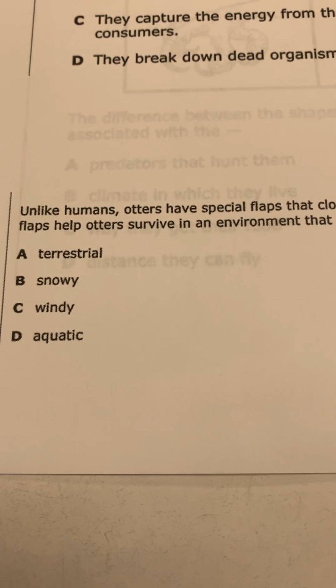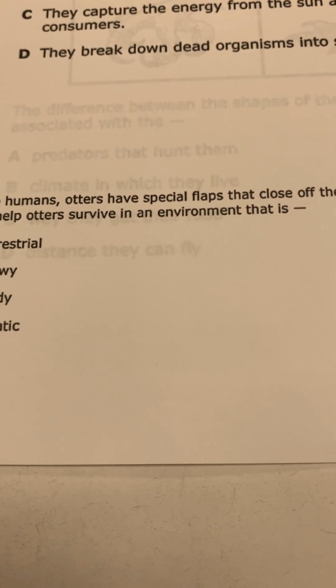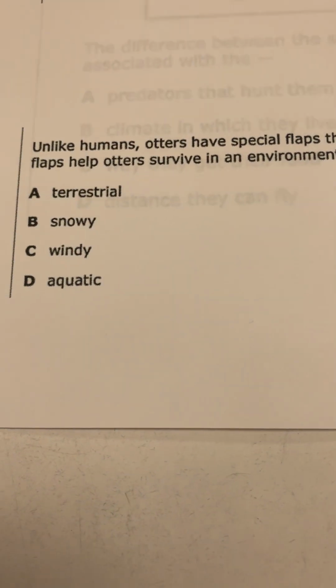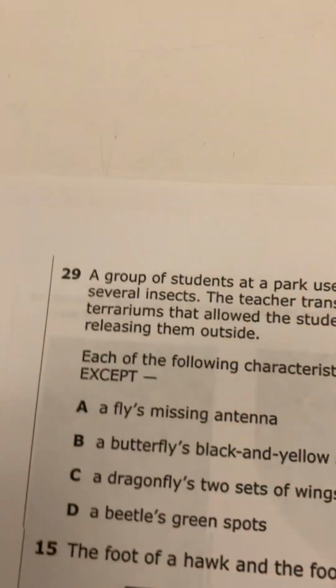These flaps help otters survive in the environment that is, A, terrestrial, B, snowy, C, windy, D, aquatic? Okay, choose the best answer and then go on to number 29.